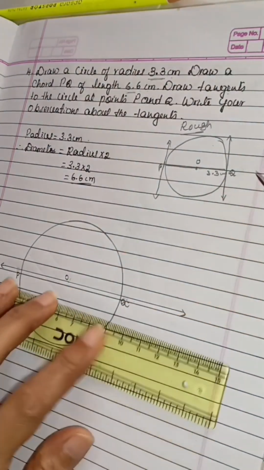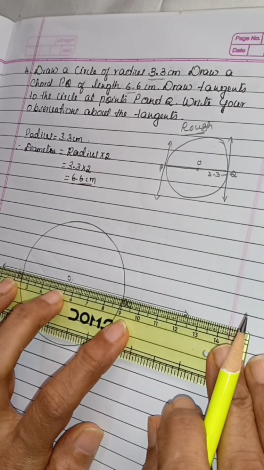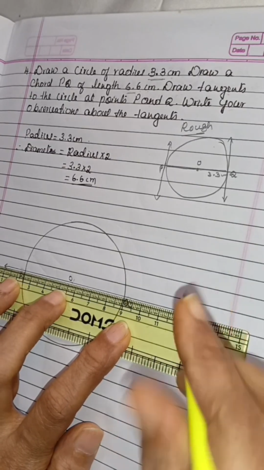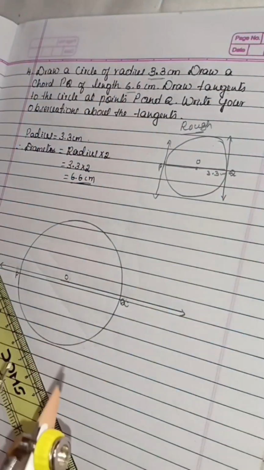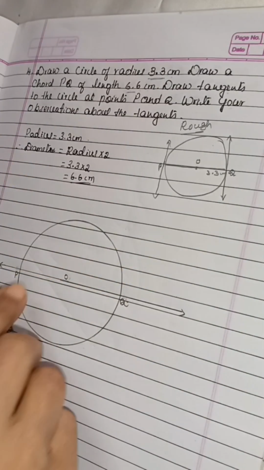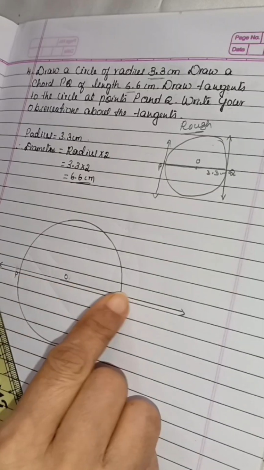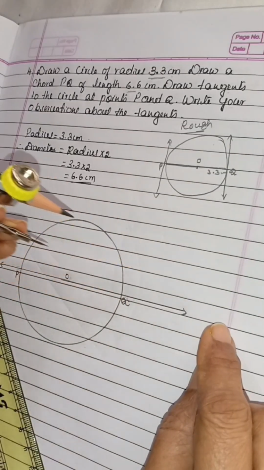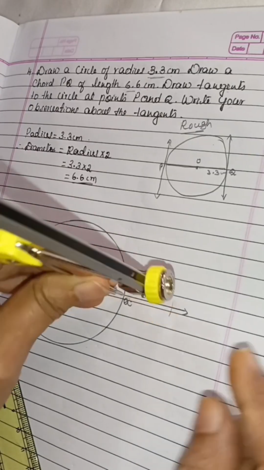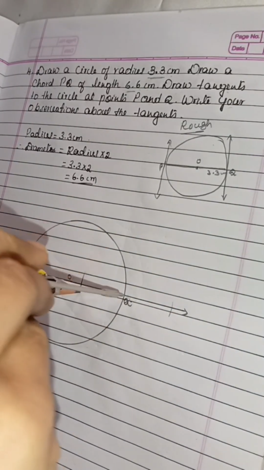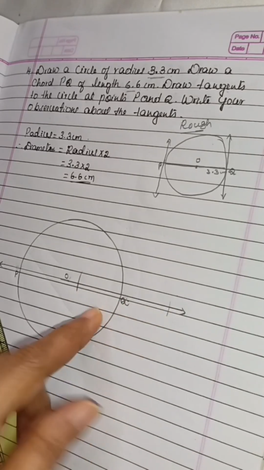Ruled paper is sometimes a little confusing. So keep your compass on point Q, the end point of the diameter, and draw one arc here. Similarly here also.